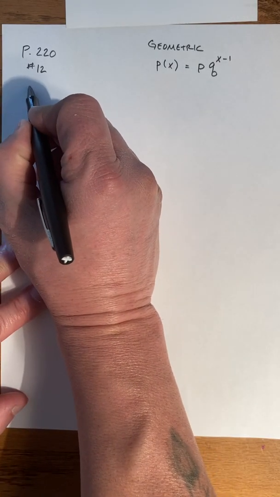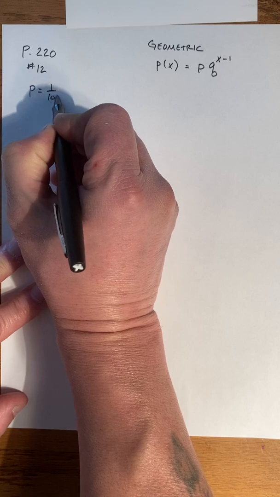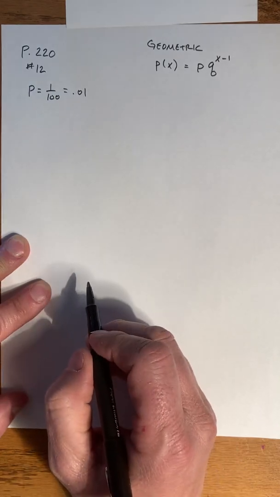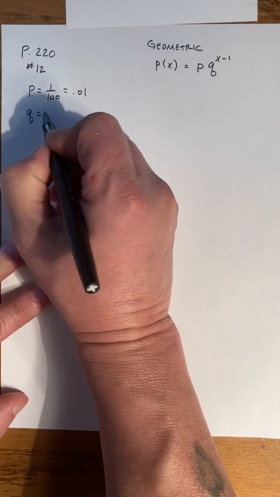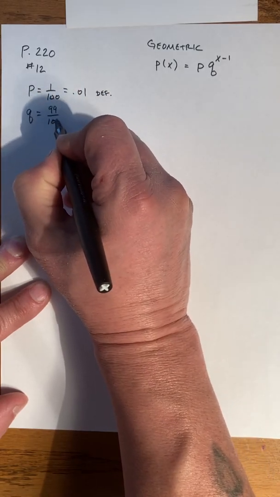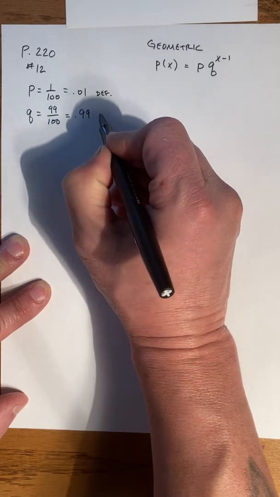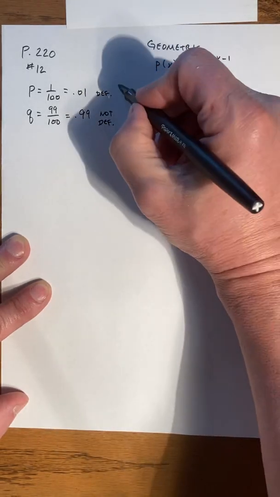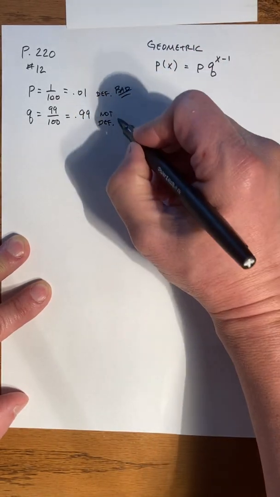In number 12 on page 220, if you want to read along with me, it says an auto parts seller finds that 1 in every 100 parts sold is defective. Let's call that our P. And even though it's saying it's defective, if they're asking about that, we'll call that our success. And 1 out of 100 is also 0.01. That would mean that, and these are defective parts, 99 out of 100, or 0.99, are not defective, or they're the good parts. All right? So let's just call these the bad ones, and these the good ones.